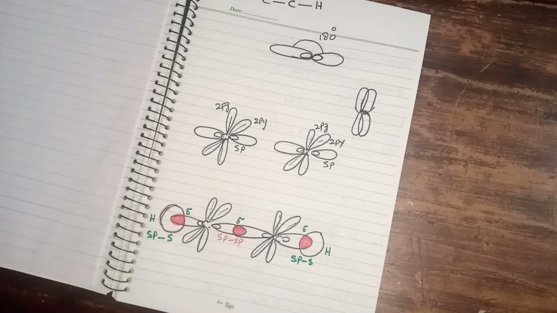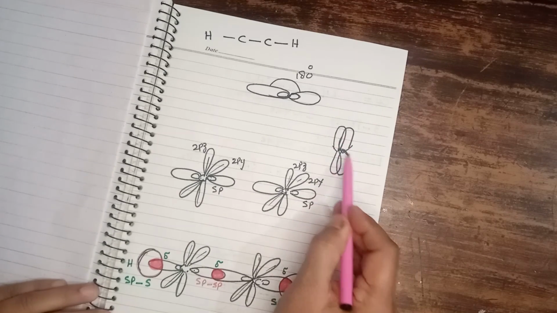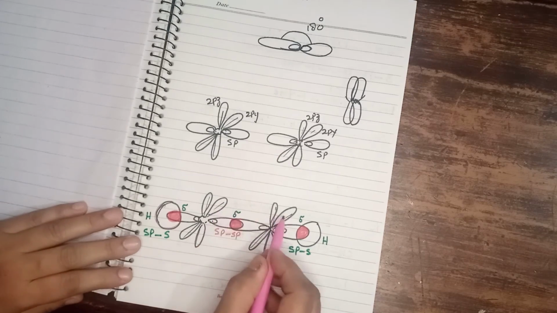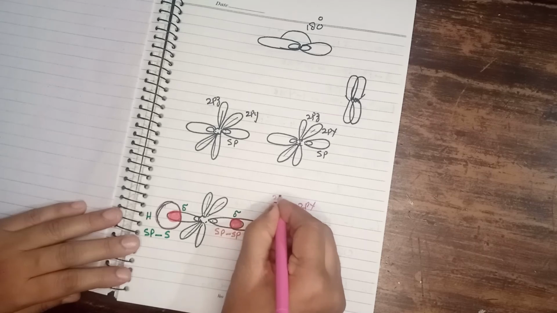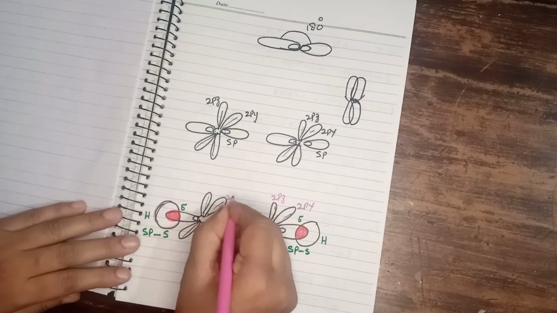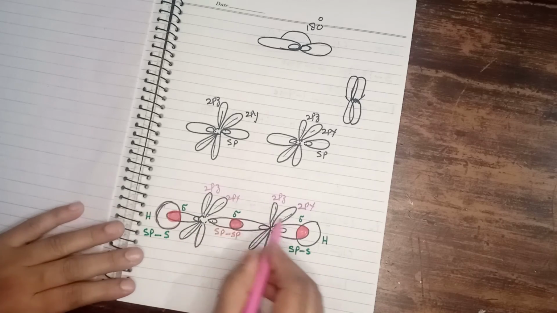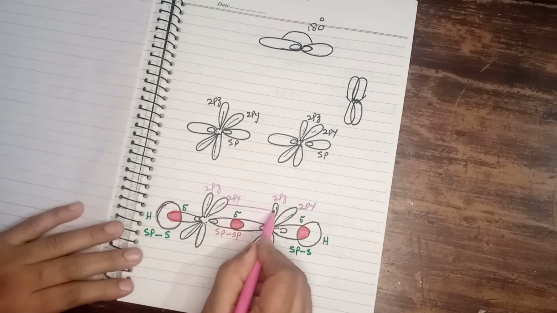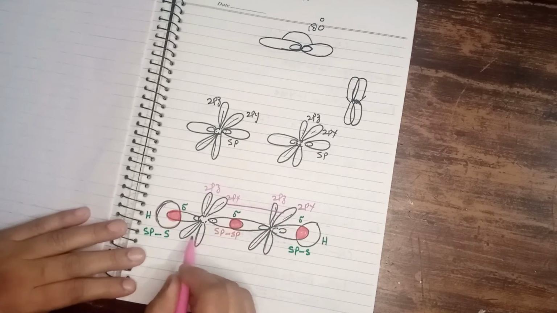Then a pi bond is formed by the sidewise or lateral overlap of p orbitals. This is 2py, right, and this is 2pz. The first pi bond is formed by the sidewise overlap of the 2py orbital of one carbon with the 2py orbital of another carbon.